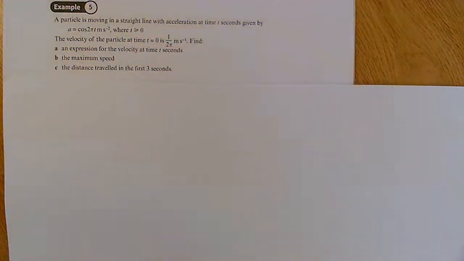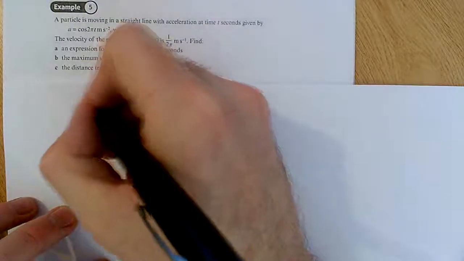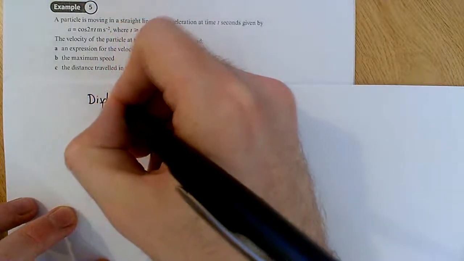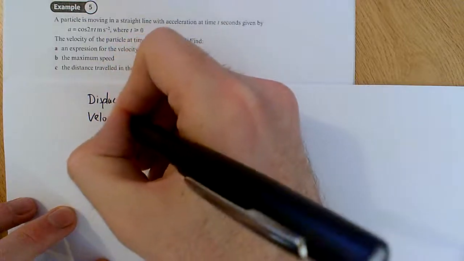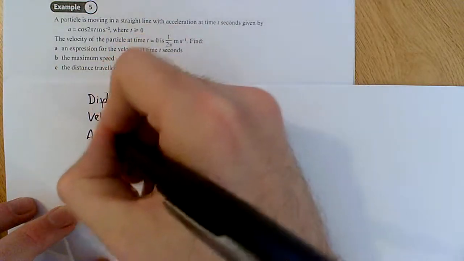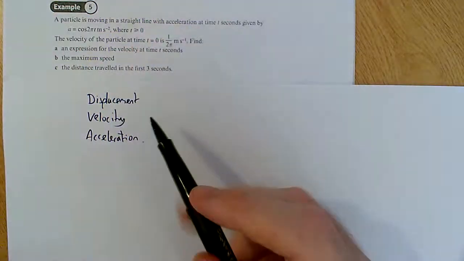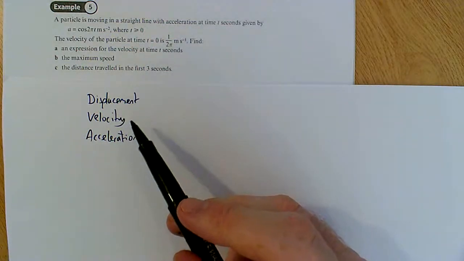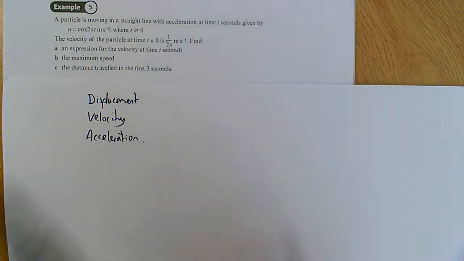Okay, so example 5 is going to take into account the relationship between three things, and you might remember this from yourself. So the relationship between displacement, velocity and acceleration. What we've got to remember is that velocity is the rate of change of displacement and acceleration is the rate of change of velocity.